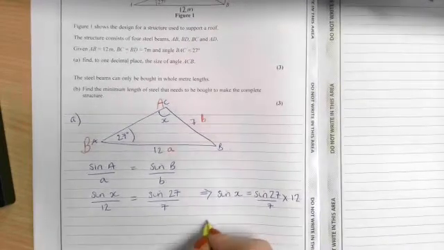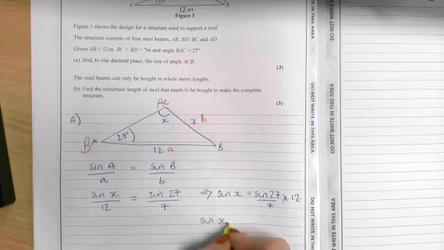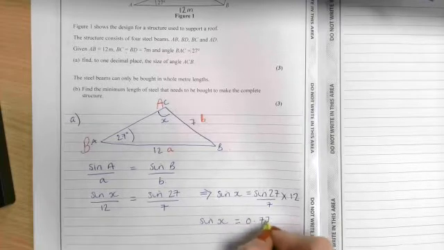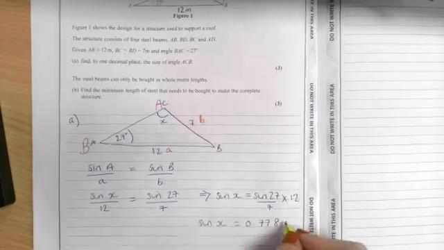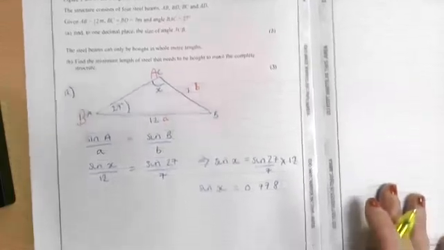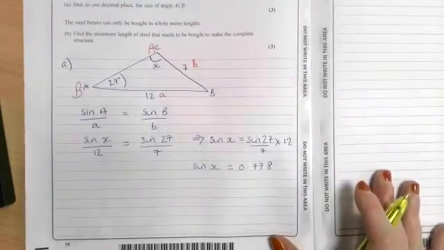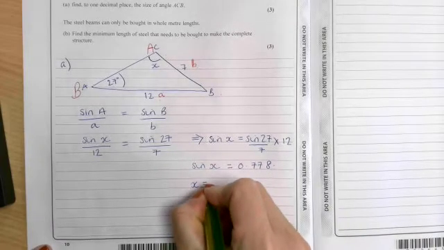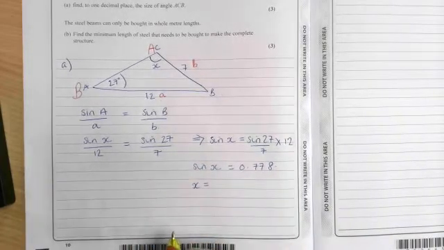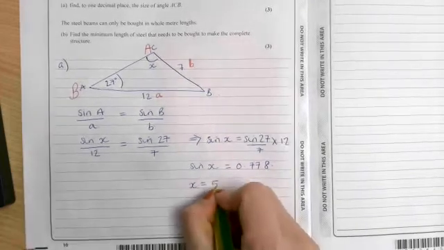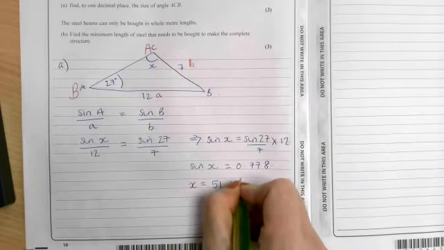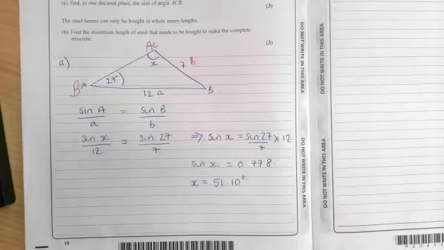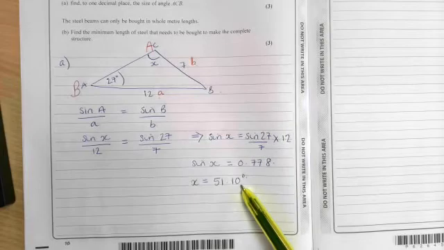So that gives me that sine of x is equal to 0.778. And then to find x, I just need to inverse sine. Comes out as 51.10. So I'm just going to check that seems right.